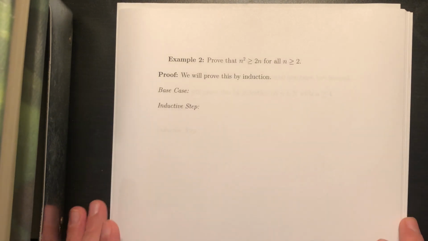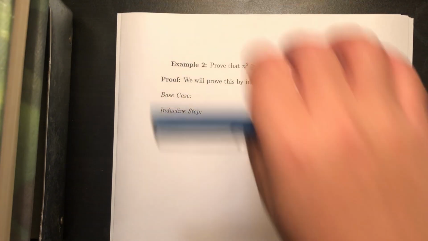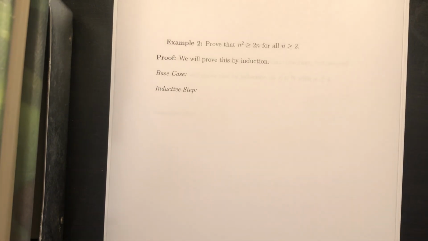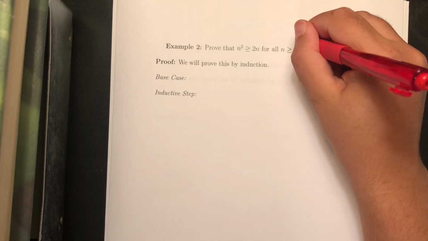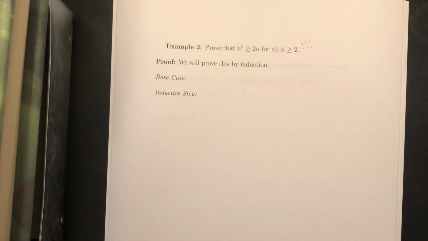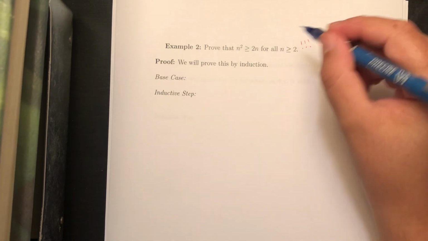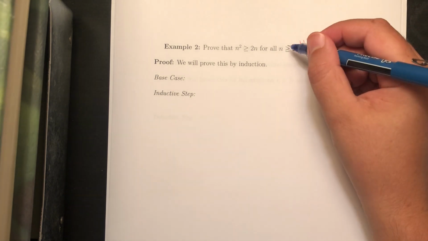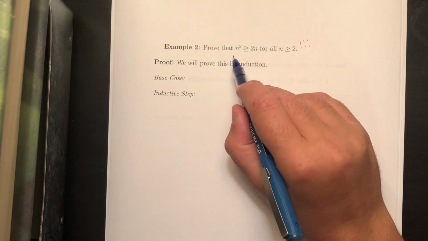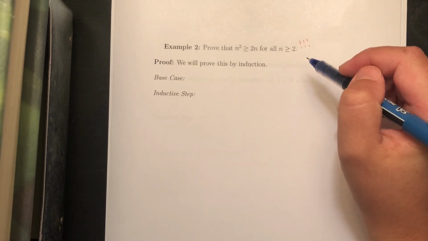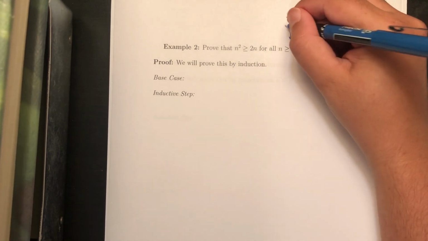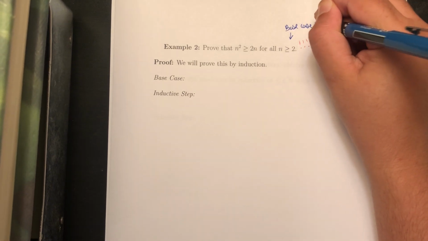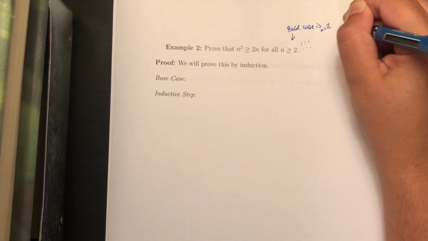Now we're going to do another example, and this time it's going to be proving that an inequality is true by induction. All right, we want to prove that n squared is greater than or equal to 2n for all n greater than or equal to 2. Hopefully some alarm bells are going off for you, because this is the first example that we've seen where it's not for all natural numbers n, it's all n greater than or equal to 2. And so the key here is that this inequality is not necessarily going to be true for n equals 1. And so this just means that our base case is 2 instead of 1.